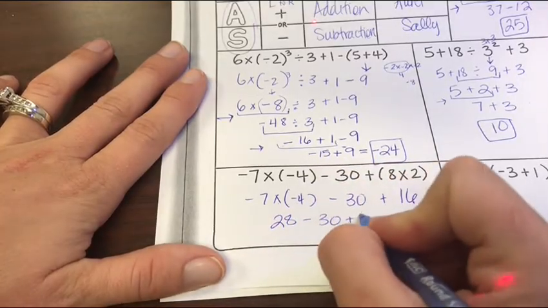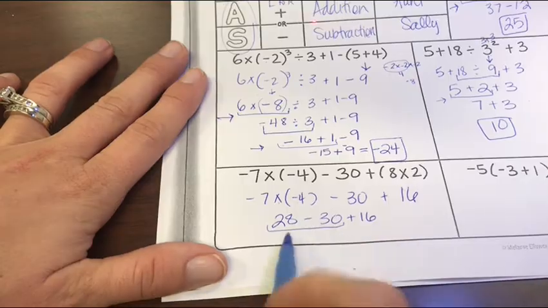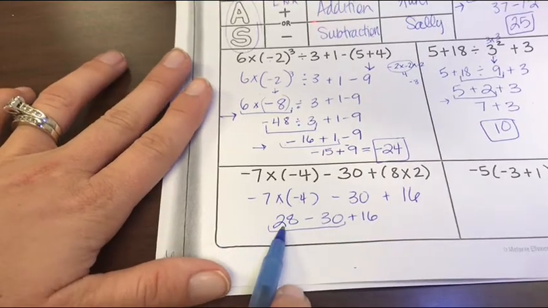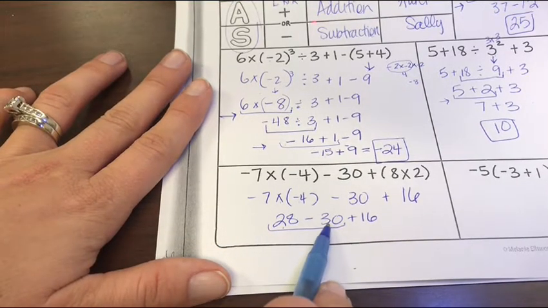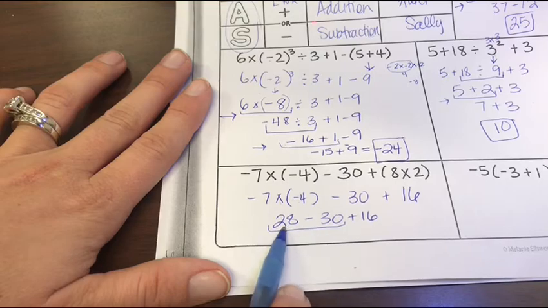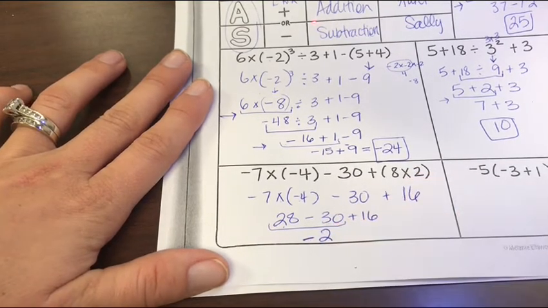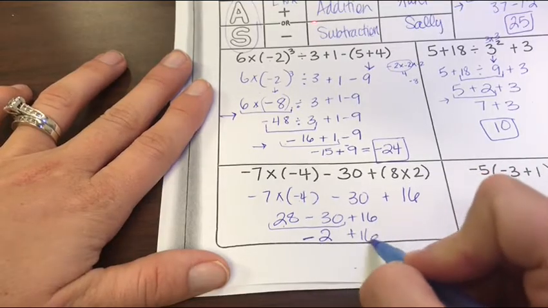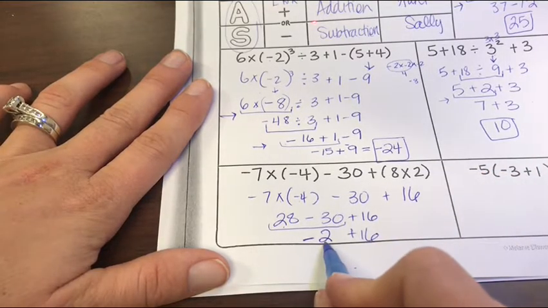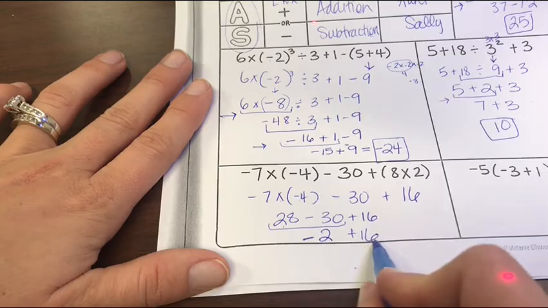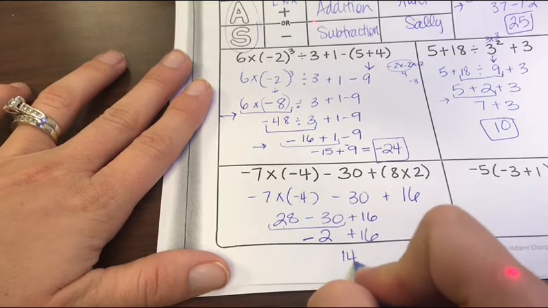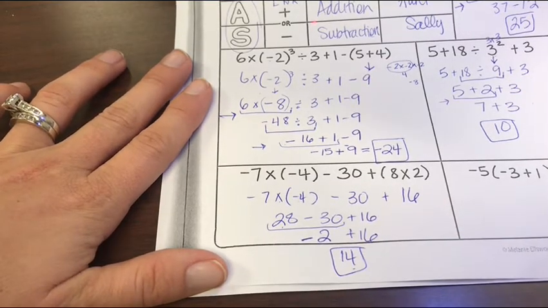Copy everything else down. 28, if I think on a number line, 28 minus 30, I'm going to move 30 to the left. I'm going to start at 28 and move 30 to the left on the number line, and I would end up at negative 2. And if I'm adding 16 to negative 2, I would start at negative 2 on the number line and move 16 to the right, and I would end up at 14.